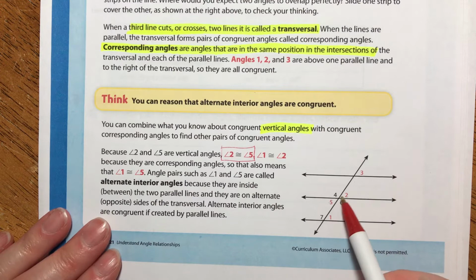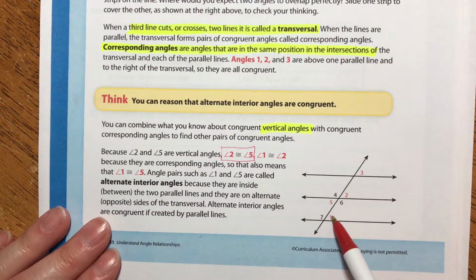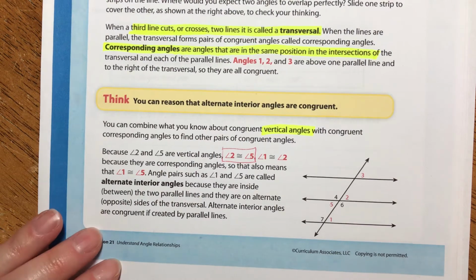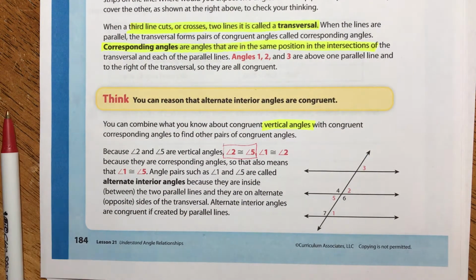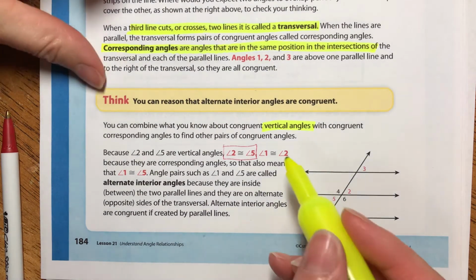2 and 5 are the same because they're vertical. 1 and 2 are the same because they're corresponding. So that means 1 and 5 are the same. Whew, that's a lot. Okay. Now, 1 and 5 have another special name. Okay, and here it is.